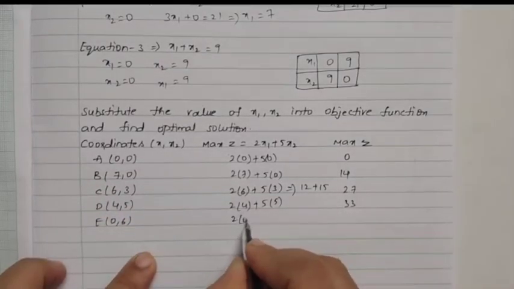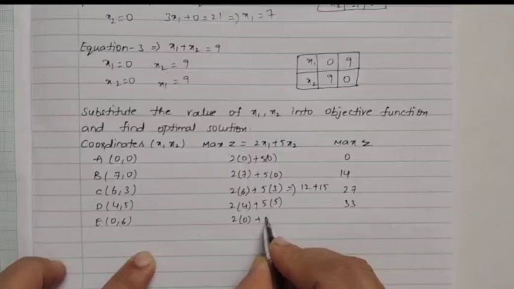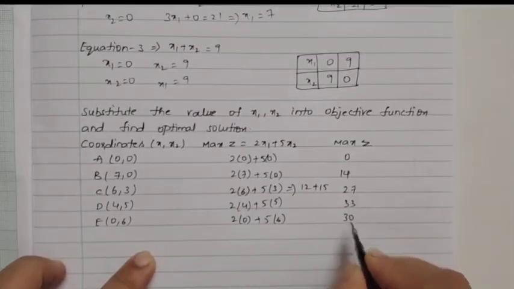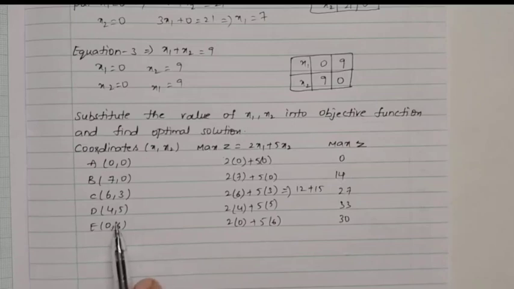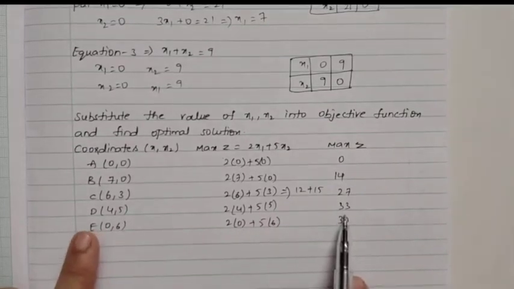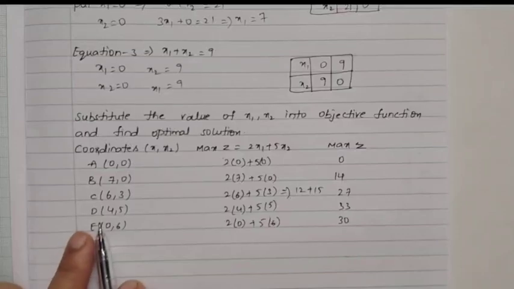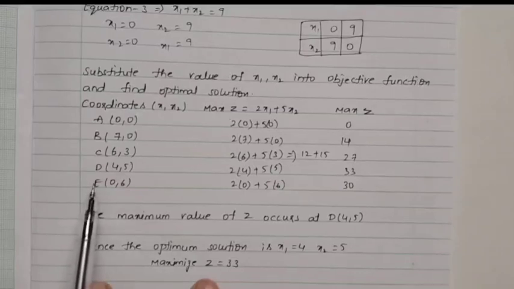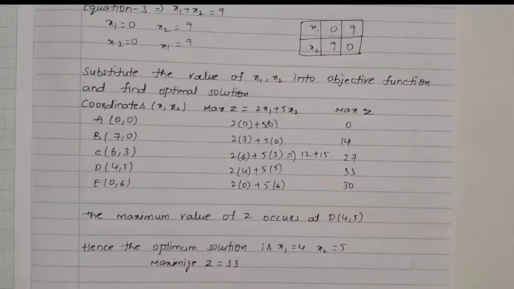And 2 into 0 plus 5 into 6 is 30. The highest optimum solution is 33 at D (4, 5). The optimum value we got is 33 at D (4, 5), which means the feasible solution is at D (4, 5).